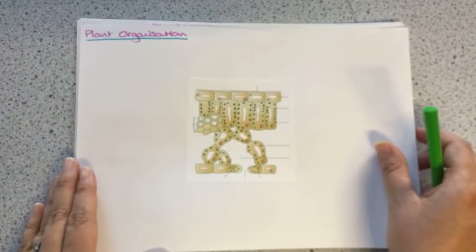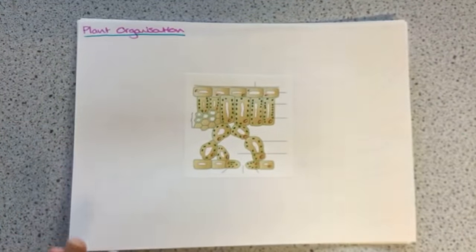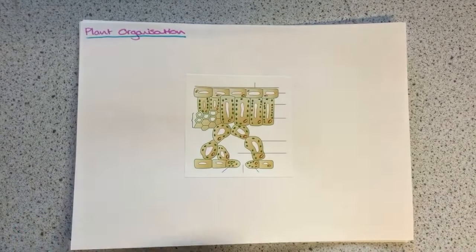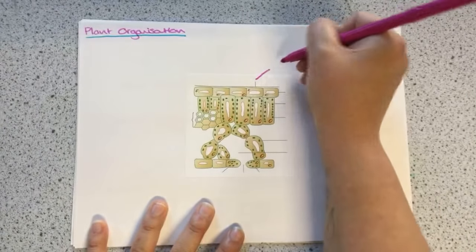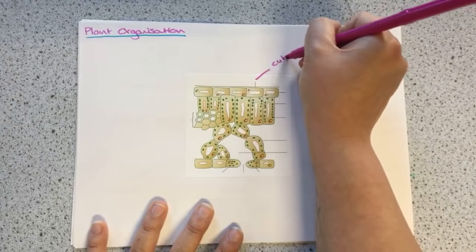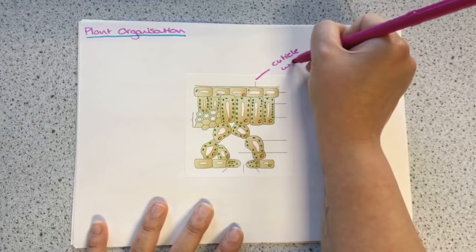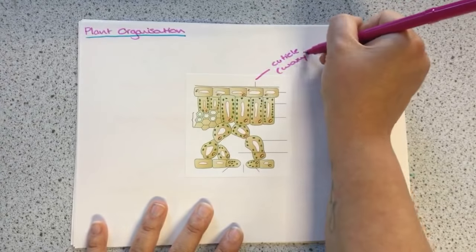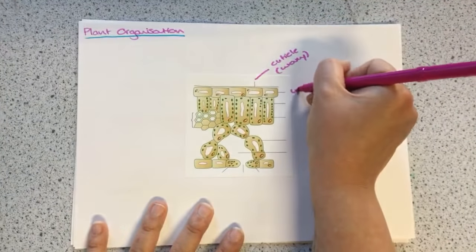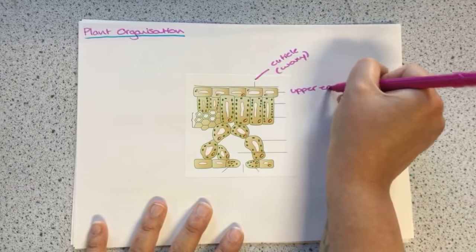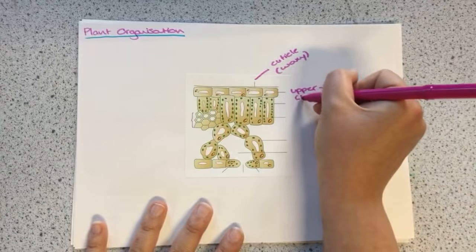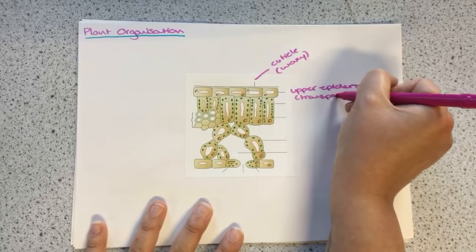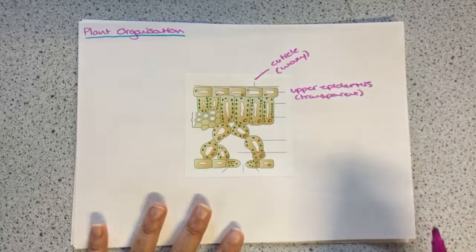So last little bit on organisation that you need to know about, because we're conscious of time. You need to know about how plant cells are organised. So this is a cross-section of a leaf. The top layer, you have got the cuticle. The cuticle is waxy, which helps to reduce water loss. Here you've got the upper epidermis. This is thin and transparent, which allows light to pass through.